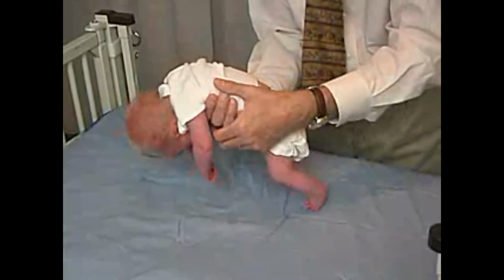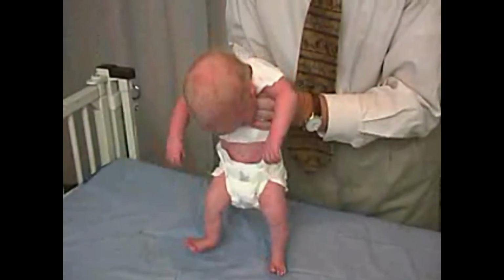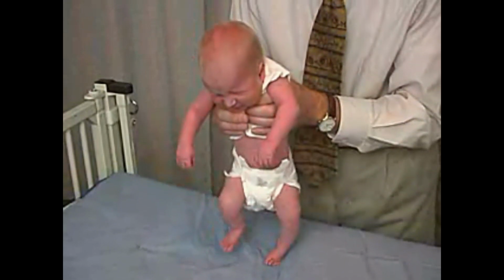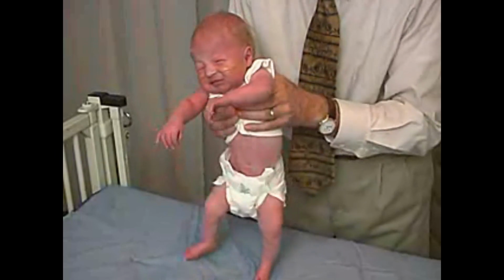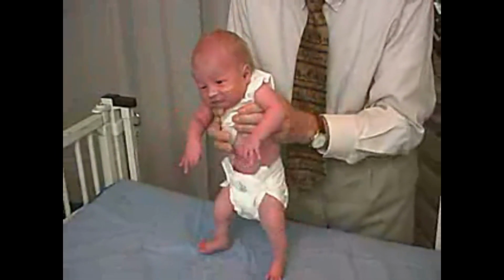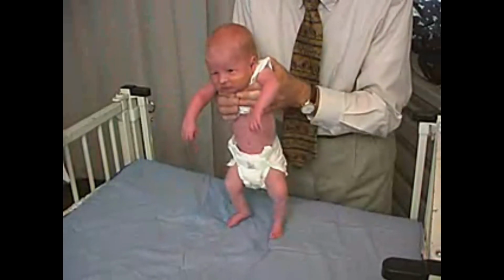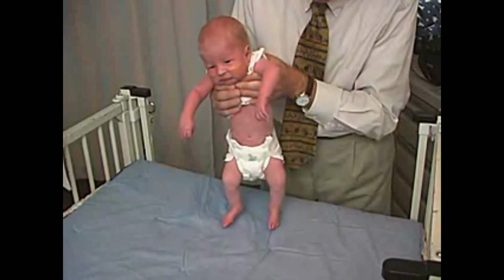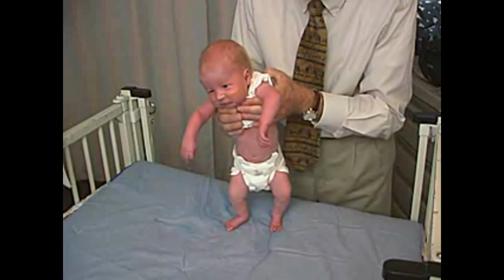Now we're going to go to vertical suspension, and we're just going to hold onto his shoulders and see how he does as far as holding him up. And again, the shoulder girdle should make it so that I don't have to keep trying to hold on to him, which I'm having to because he's slipping through because he's got lower tone at the shoulder girdle. And he's still pretty well in extension as opposed to being in flexion. So this would be lower tone in the shoulder girdle.